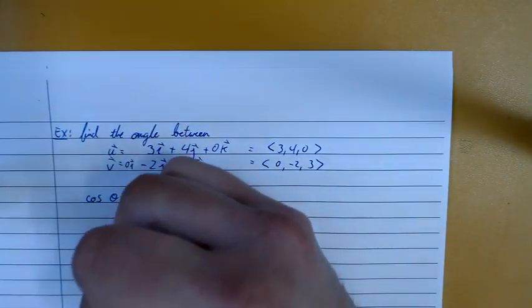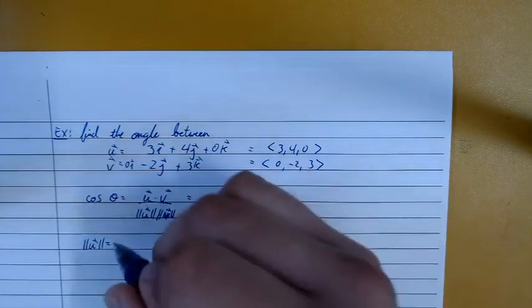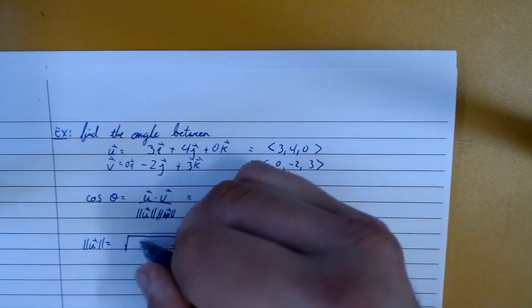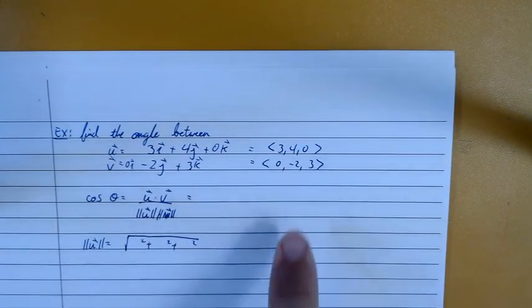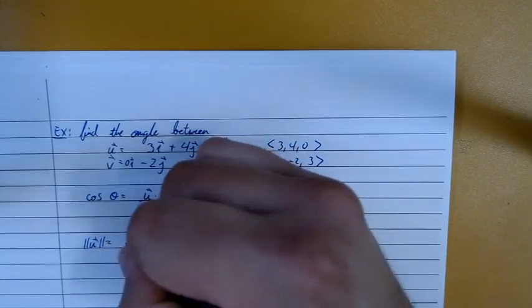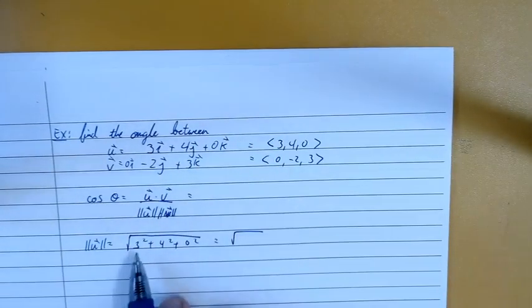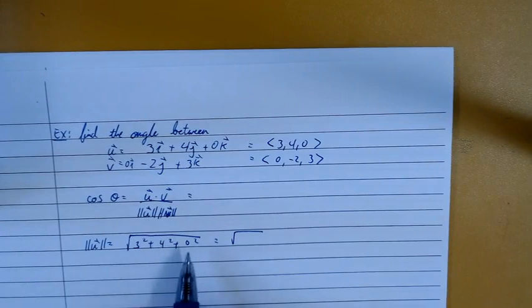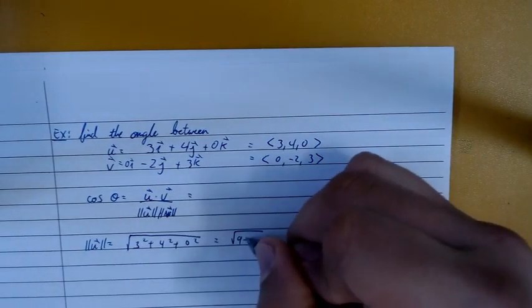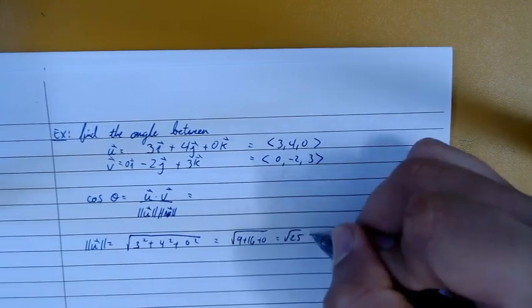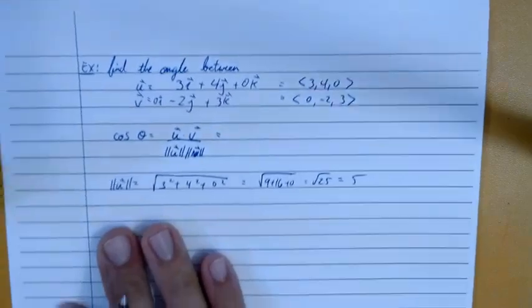The magnitude of u is going to be the square root of the sums of the squares of the components of u, which are 3, 4, and 0. All right, well, that's 9, 16, and 0. So that's going to equal root 25, which is just the number 5.